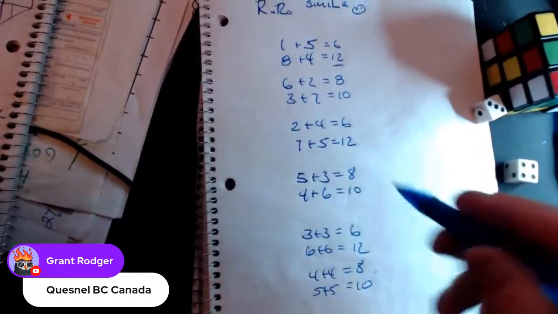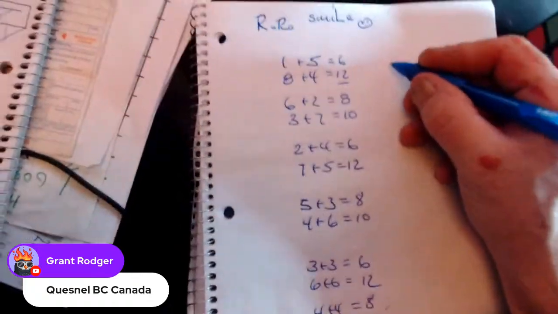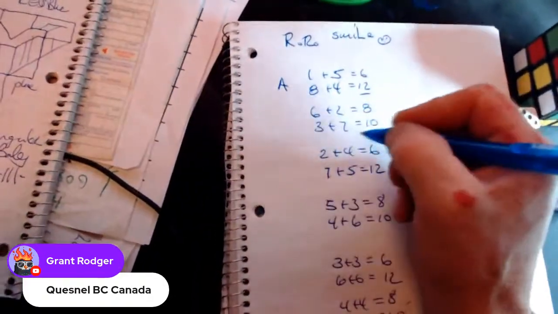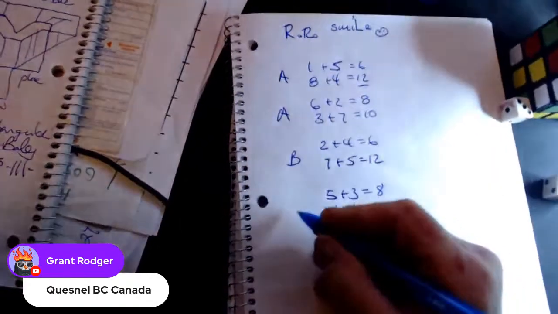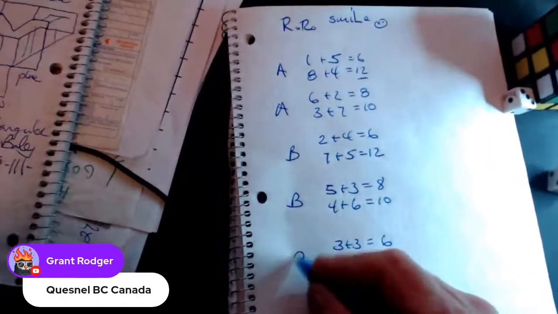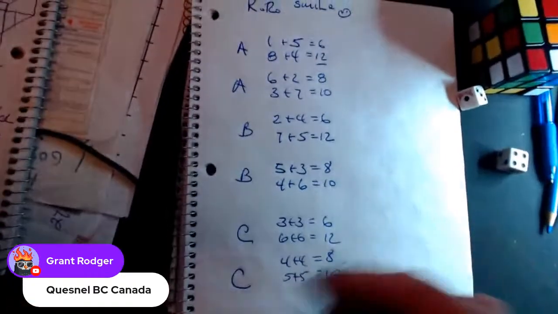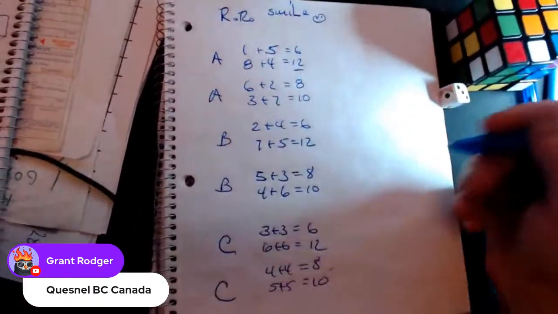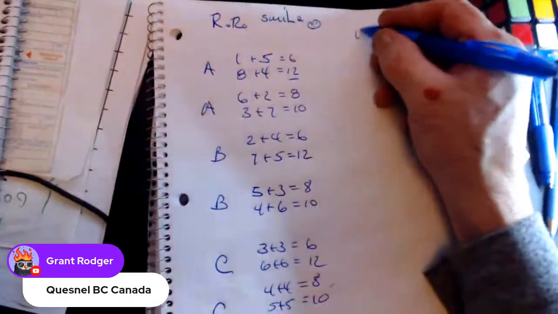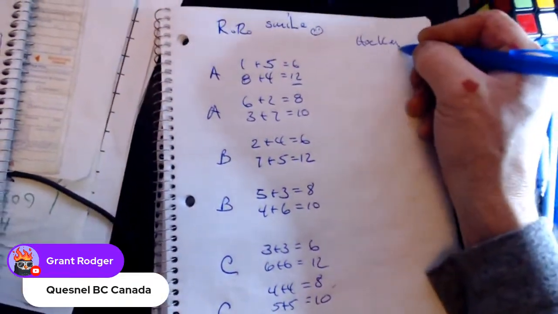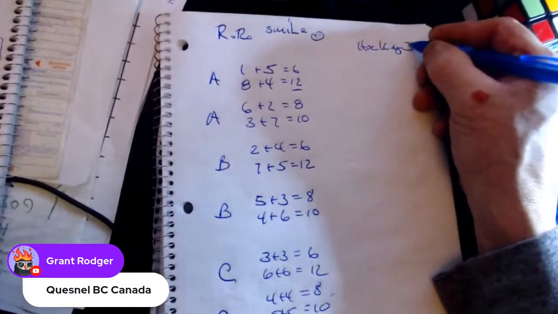So the totals of 6, the total of 6, this is A, B, B, C, C, because there's only 3 sides reverse. Again, hockey, 3 periods of 20 minutes, but we won't get into that. Hockey broken up into the thirds, right?